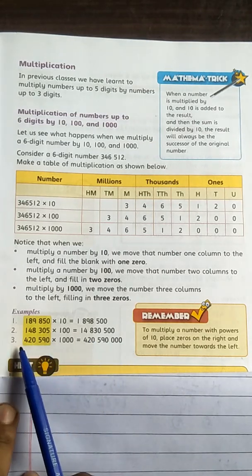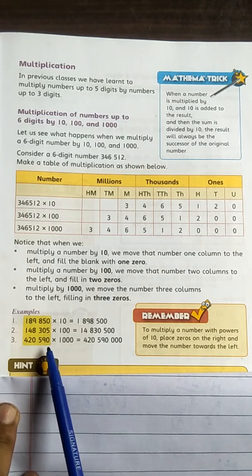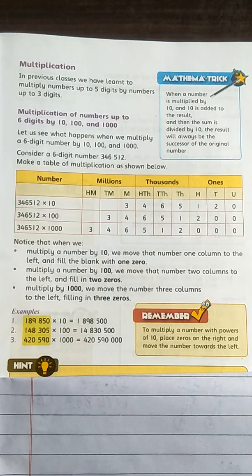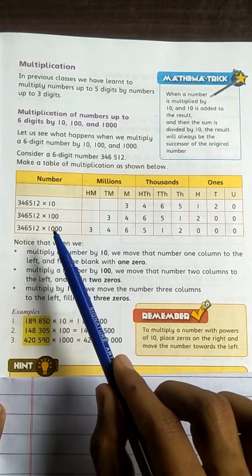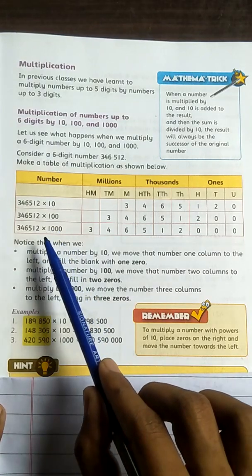There is no change in the digits, just put the zeros at the end. So this is the easy method when we are multiplying with this kind of terms in which the first digit is 1. Remember that the first digit must be 1.